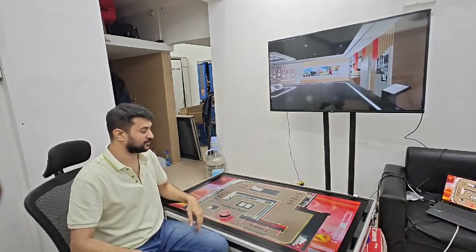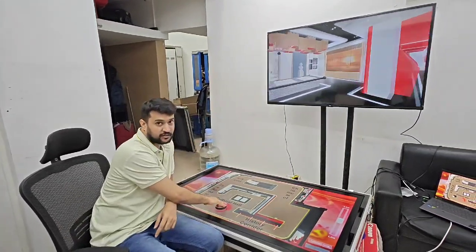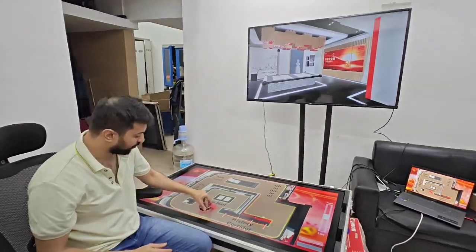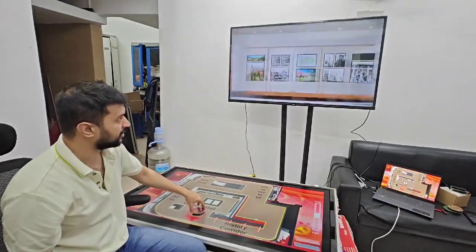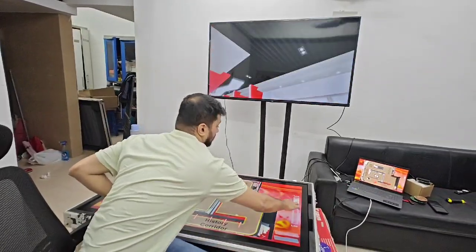Today I'm going to show you something which is very interesting. This is a floor map, and over there if you see it, it's a 3D model. I can move it around, and as soon as I move it, it can give you different angles. I can look up, I can look down.